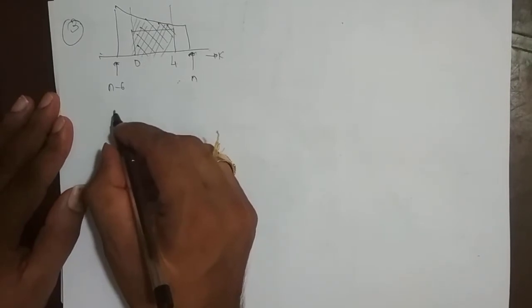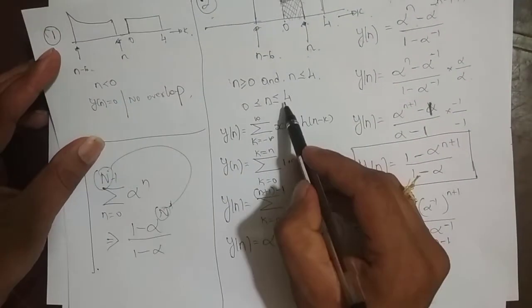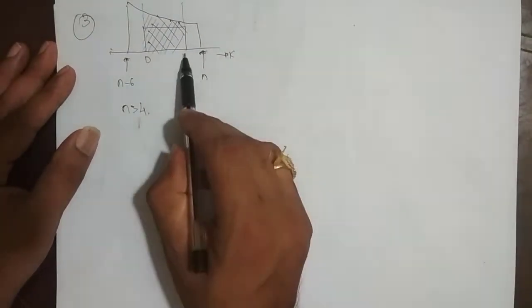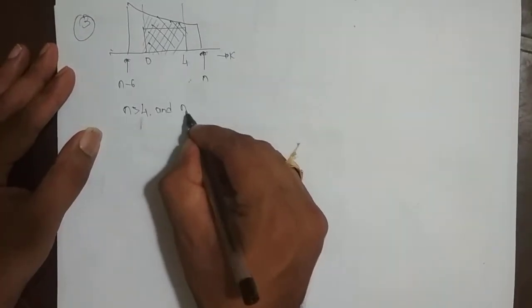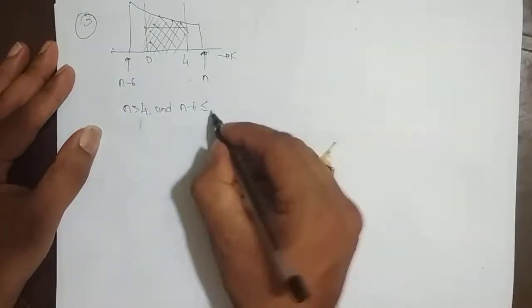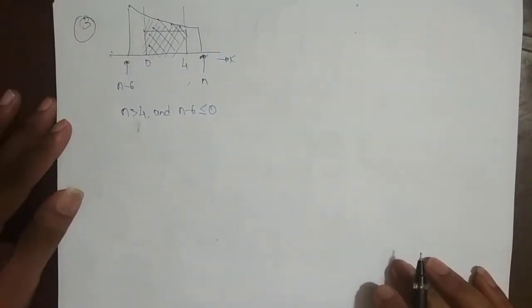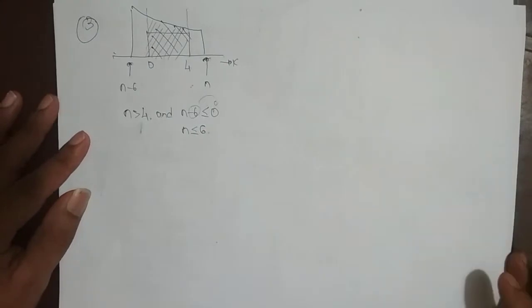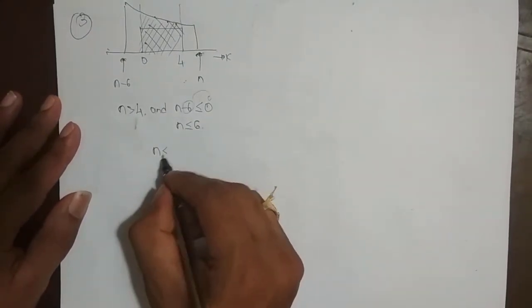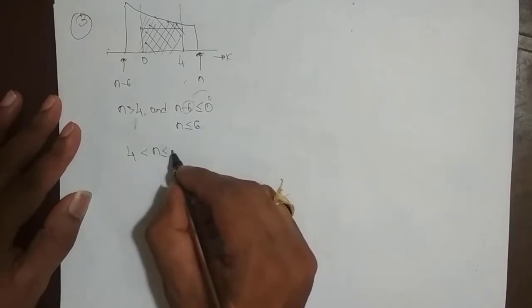So what is the condition? When n is greater than 4, because in the previous problem I included 4, so I have to exclude the 4 here. When n is greater than 4, until where I can move, n minus 6 is less than or equal to 0. Okay, so these are the two conditions, but I can write this as n is less than or equal to 6 if I take this 6 to the other side. So if I combine it, n is greater than 4 and less than or equal to 6. So this is the range of n which I can move.